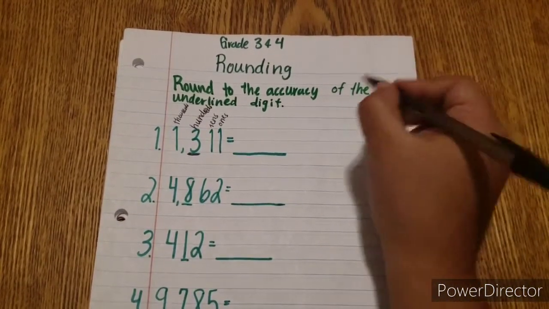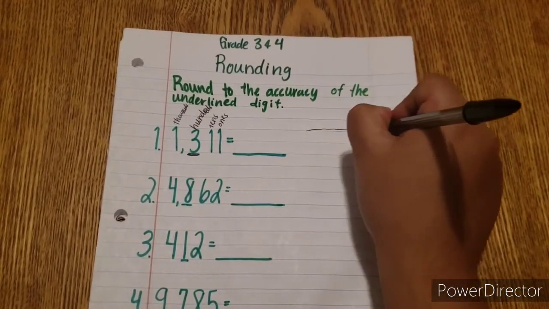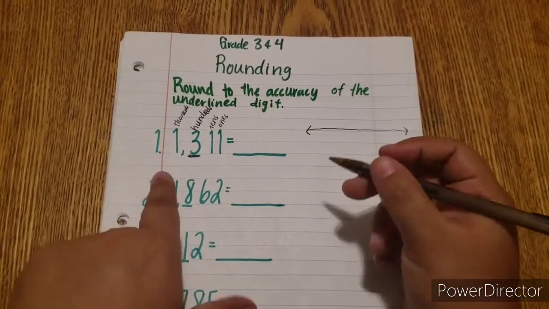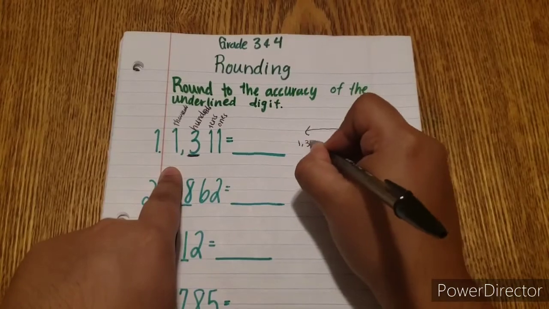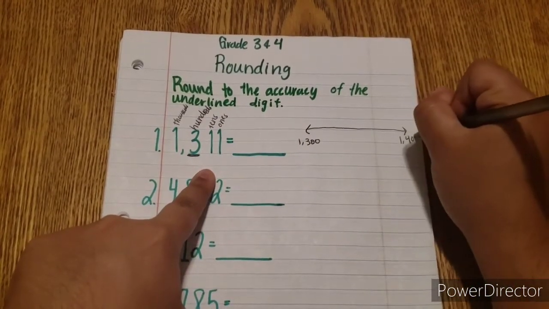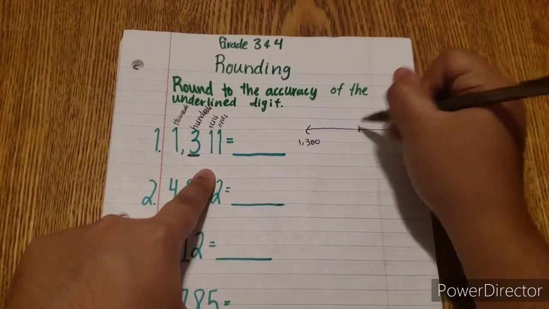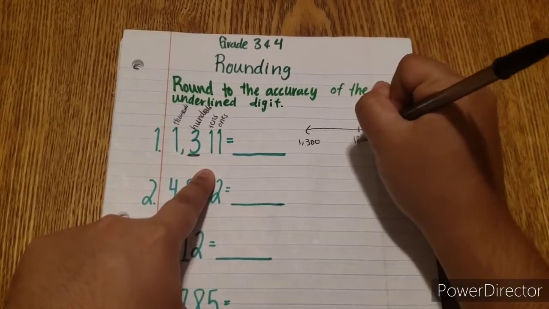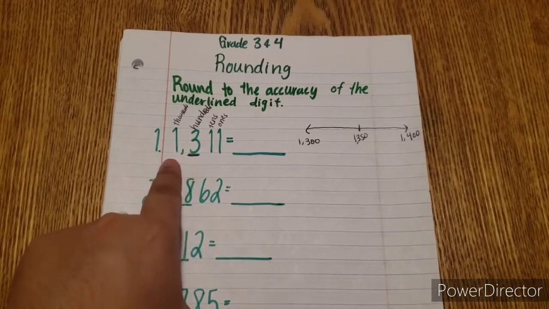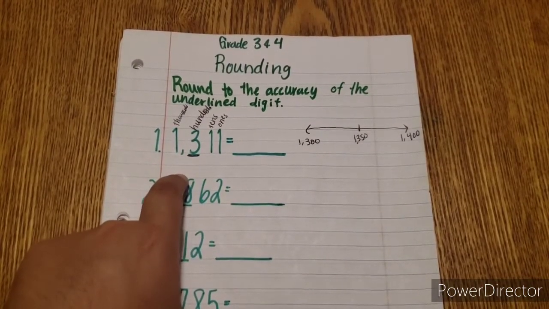So let's go ahead and do a number line to help us out. Since it's going to go to the hundreds, it can either be 1,300 or it can go up to 1,400. And the middle would be 1,350. So where would 1,311 go?